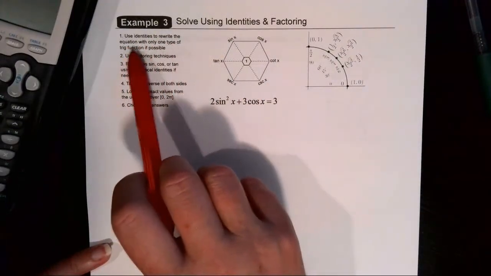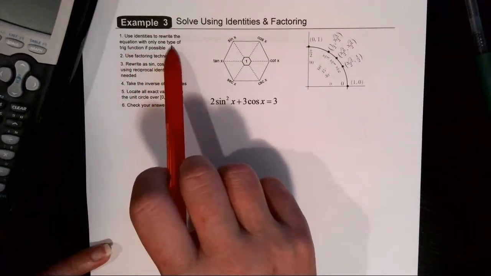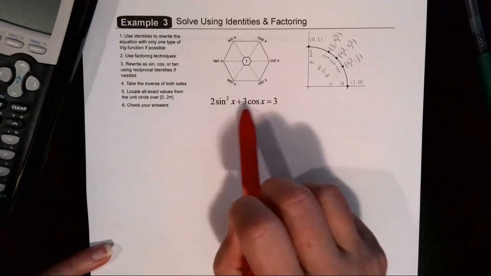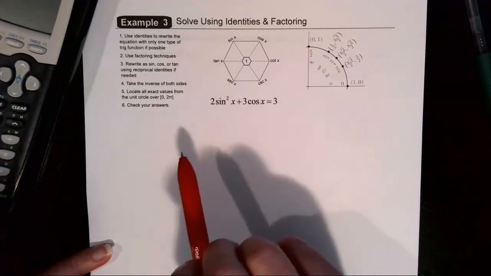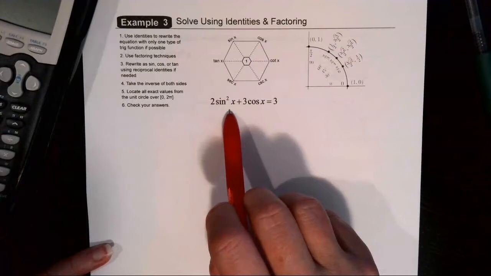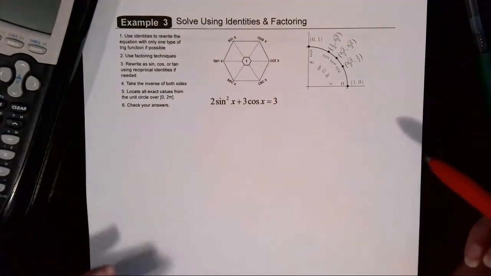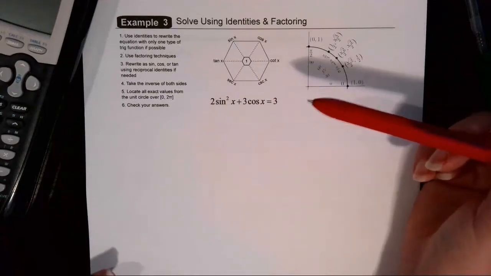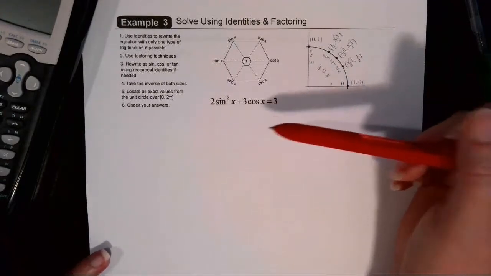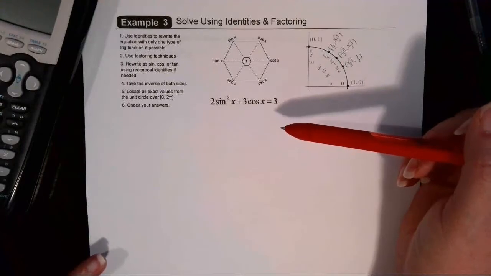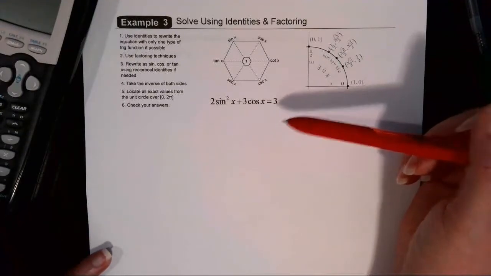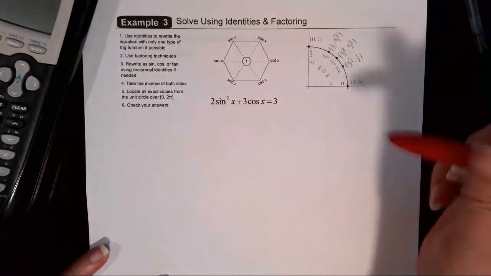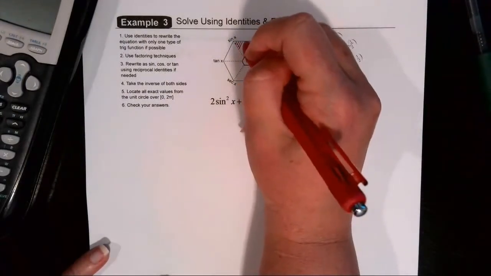So step 1 is to use identities to rewrite the equation with only one type of trig function when possible. And here we've got both sines and cosines together in the same problem. And we can tell that since it's not multiplication, we can't use a product identity. There's no tangents, so we can't use a quotient identity and then try to find a least common denominator to combine them the way we did in example 2. So now we're going to turn to our trig hexagon and look for another alternative, for example, our Pythagorean identities.